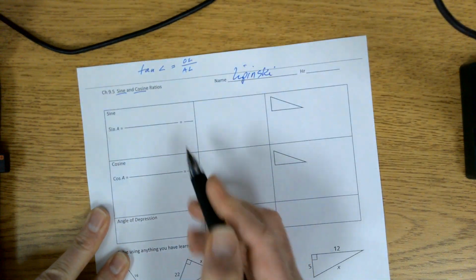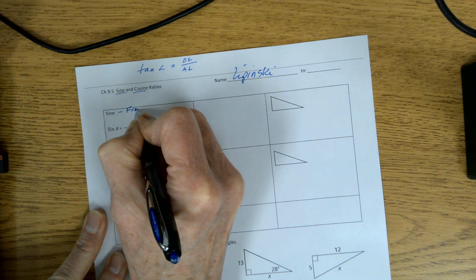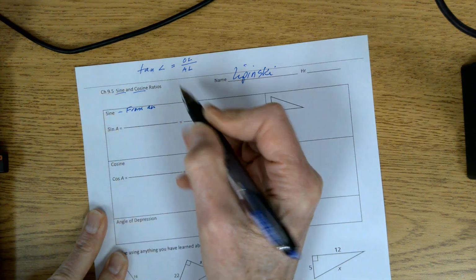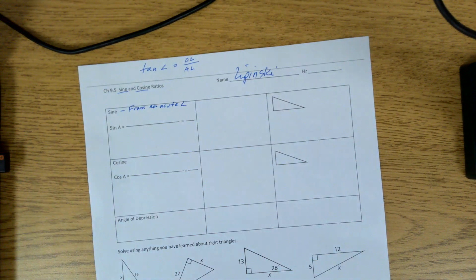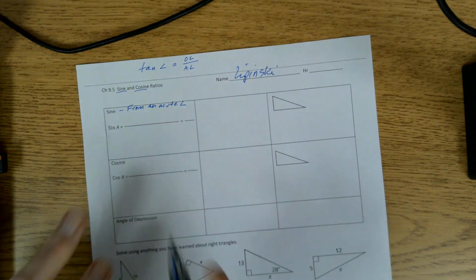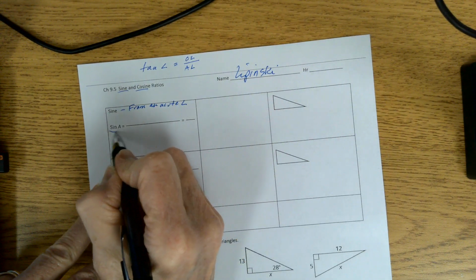Okay, we still always have to go from an acute angle. You always have to go from an acute angle. Okay, the sine of the angle, right?